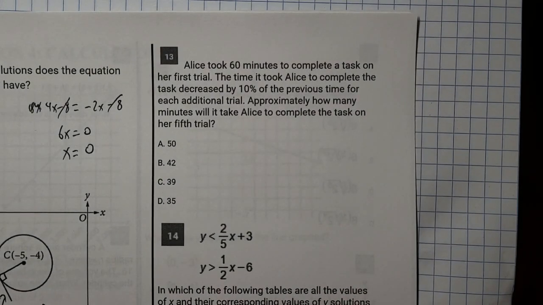Alice took 60 minutes to complete a task on her first trial. The time it took Alice to complete the task decreased by 10% of the previous time for each additional trial. Approximately how many minutes will it take Alice to complete the task on her 5th trial?